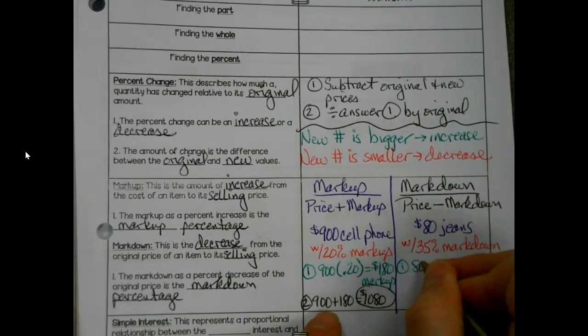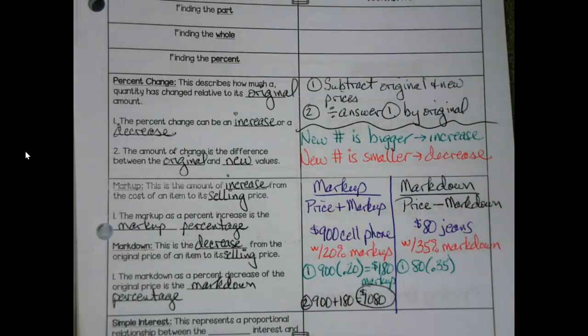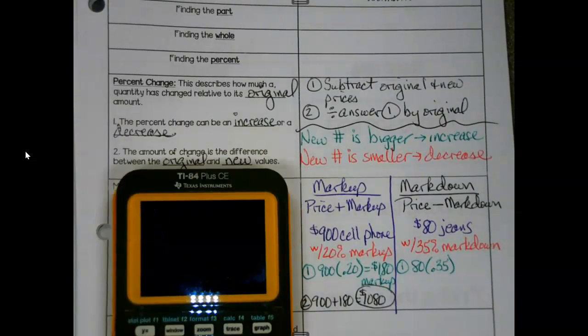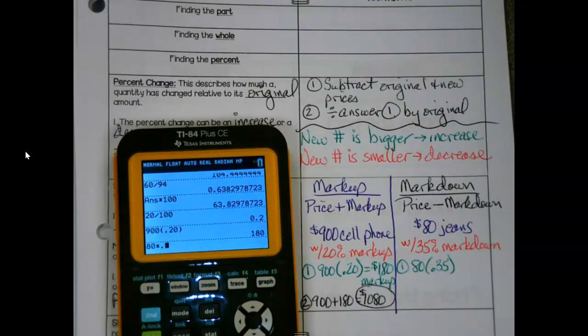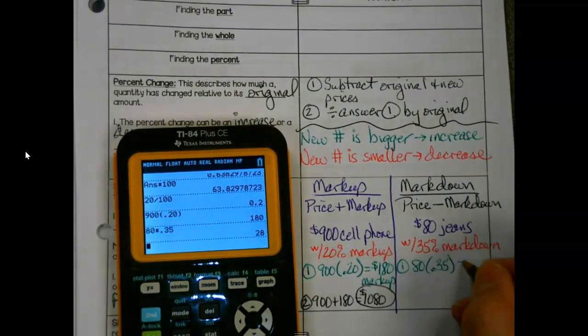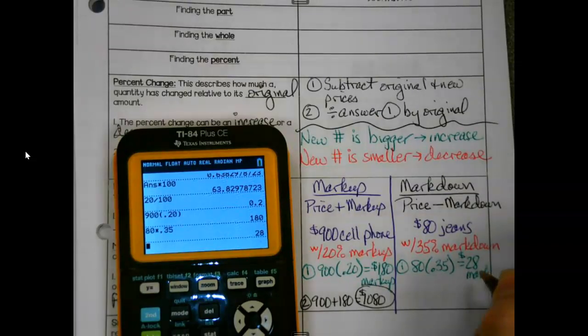So, $80 pair of jeans, 35 divided by 100, to get our 35%. I almost wrote discount. I guess that wouldn't have been terrible.